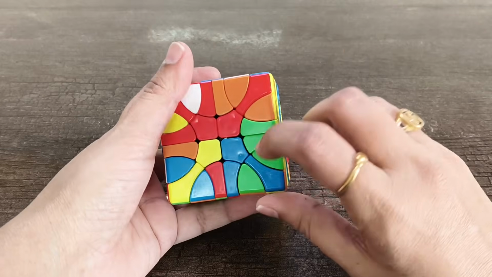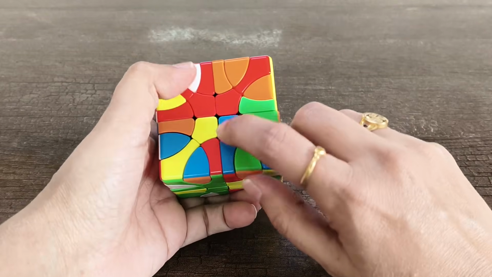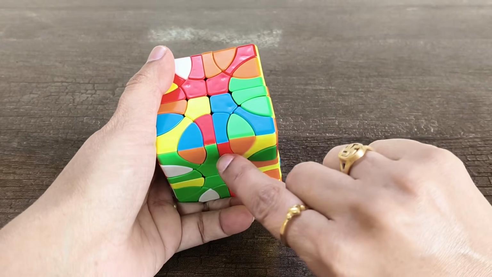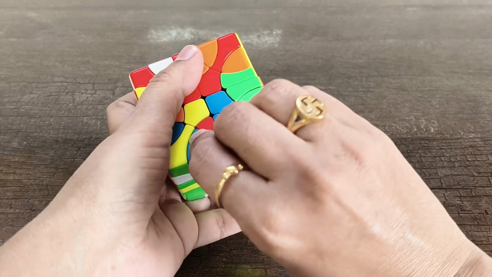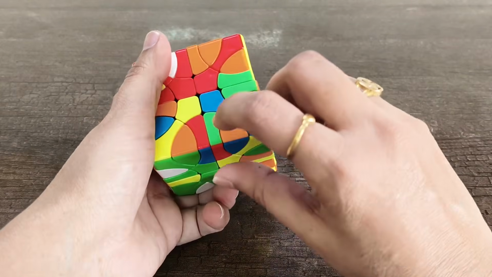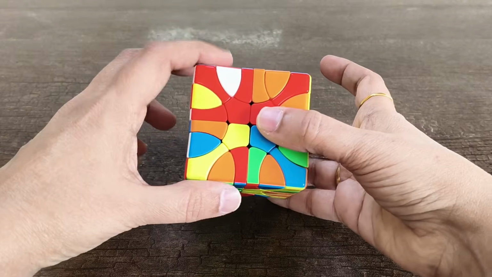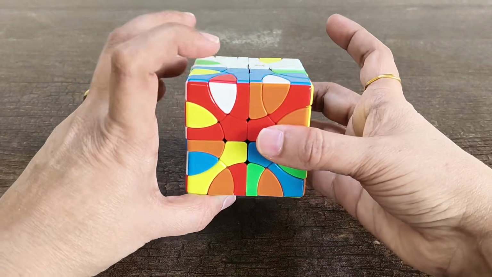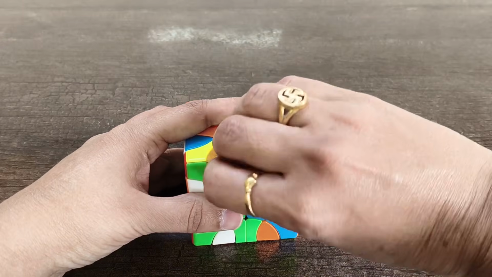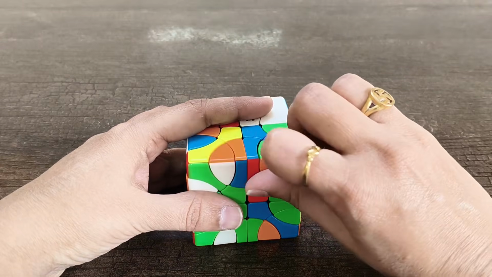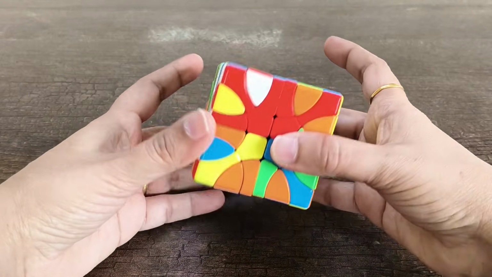Now see this blue and red. What is the center here? Red. So you can't have this as the thing, you have to have that color facing it. So I will first twist it. Now this red and this red are matching. Fine. Now it is on the left hand side, so I'll take that left hand side on top. I will twist it so that this and this match. Okay, I brought it here.